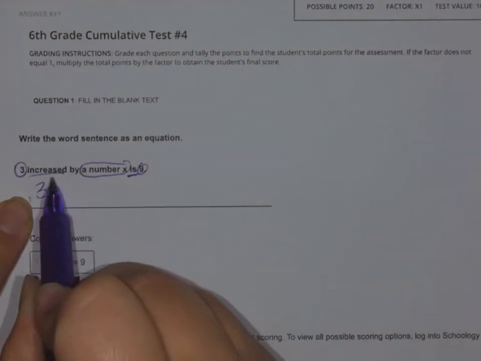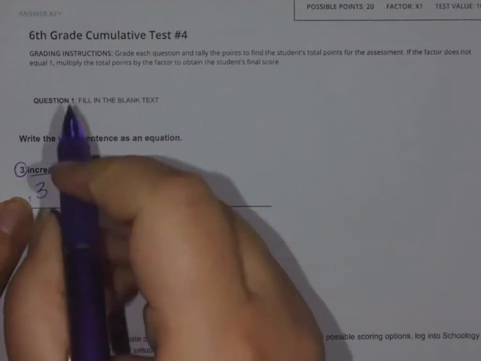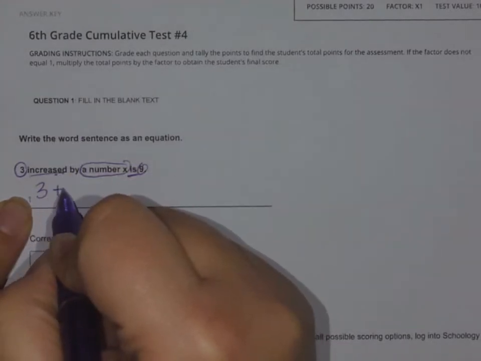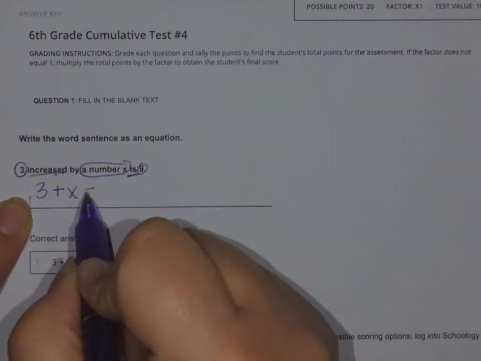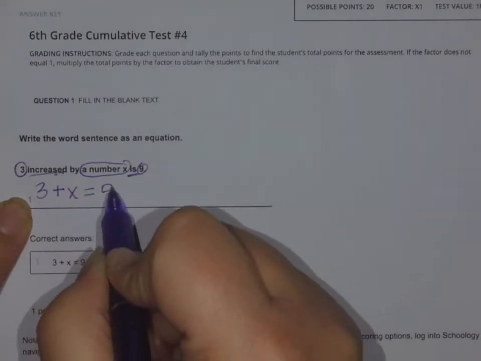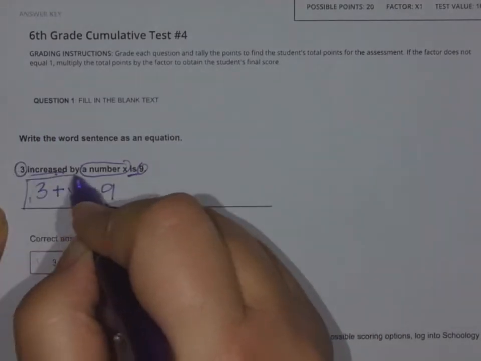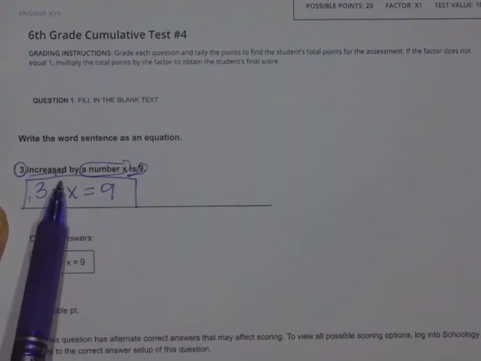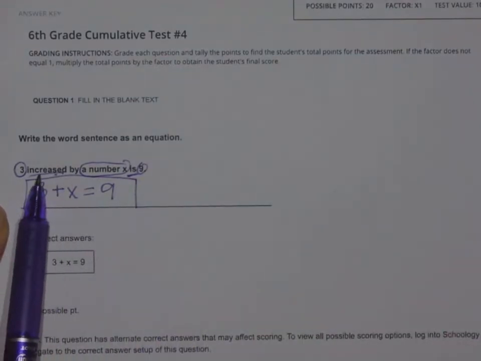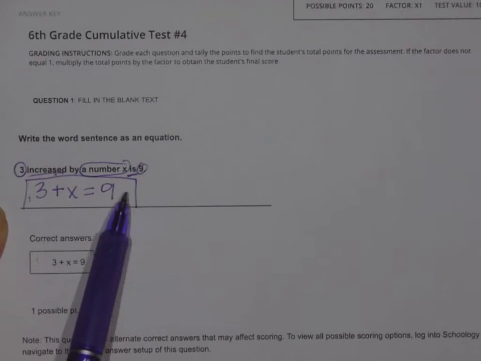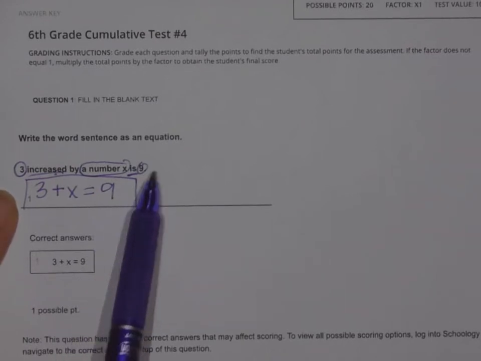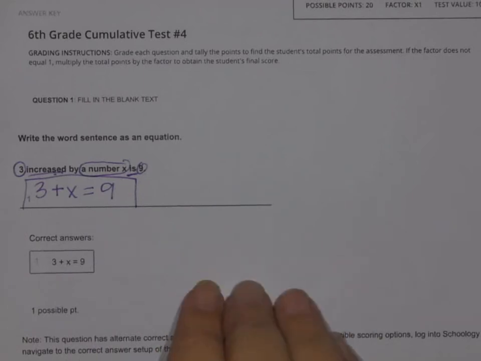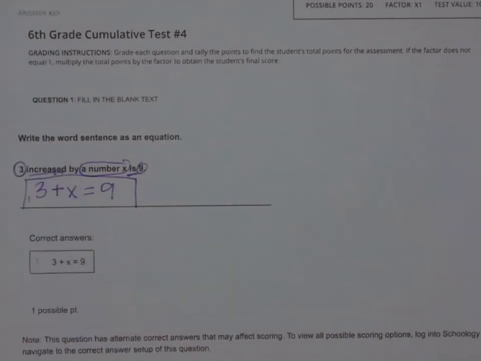So 3 increased, that's an addition operation word. So added to a number x is my equal sign, and it equals 9. So that, well, my last step is to check for flip-flop words, and increased is not a flip-flop word, so I leave it just like this.